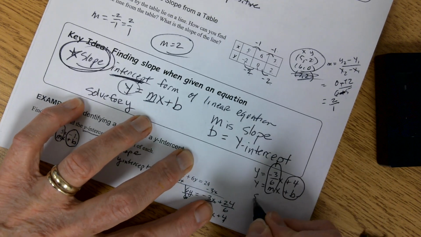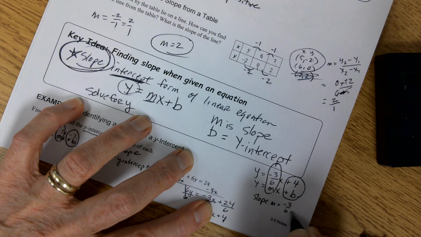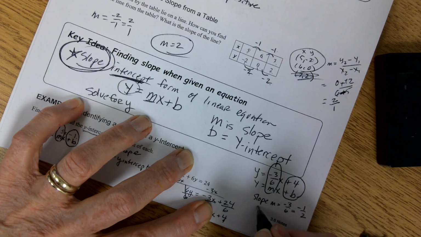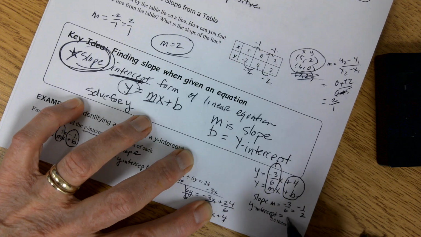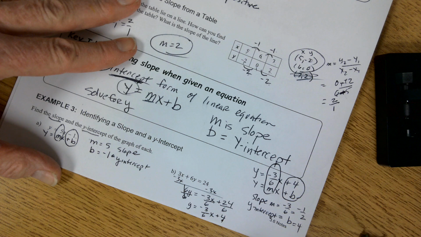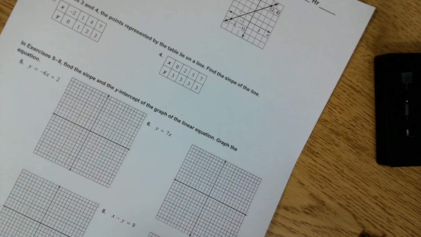So my slope, m equals negative 3 over 6. Divide by 3, divide by 3, negative 1/2. My y-intercept is equal to b equals 4. Okay? We're going to talk about this more. Let's stop with that now.